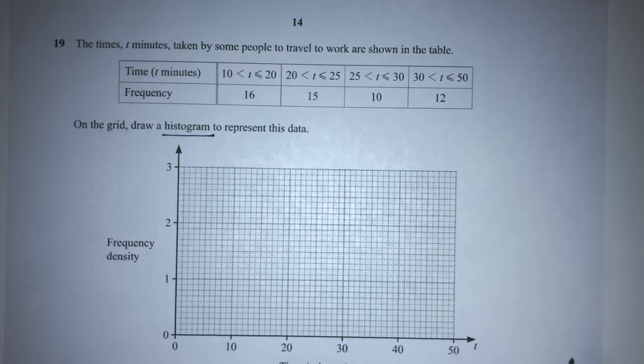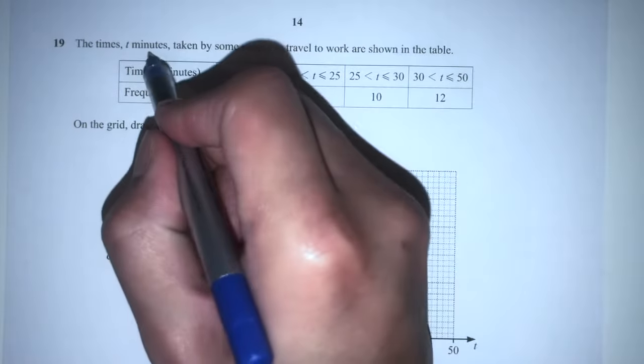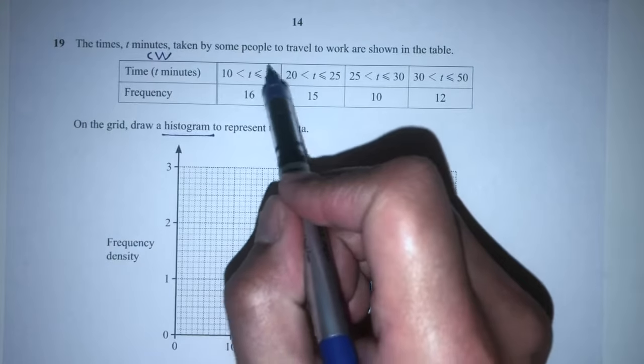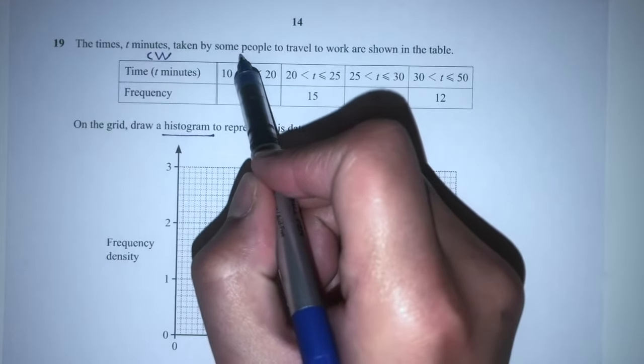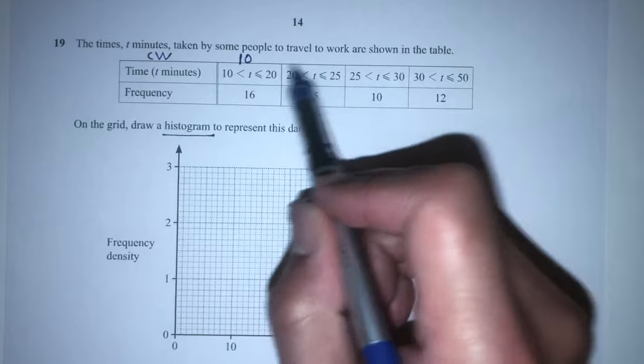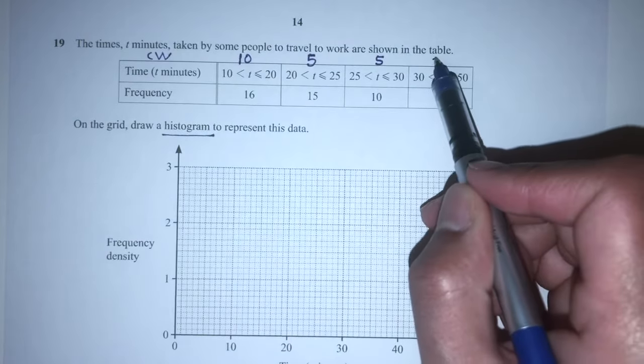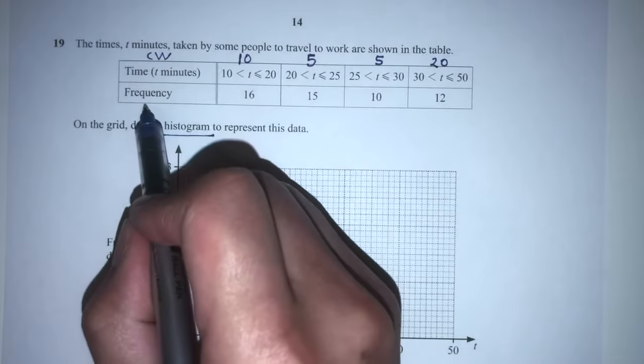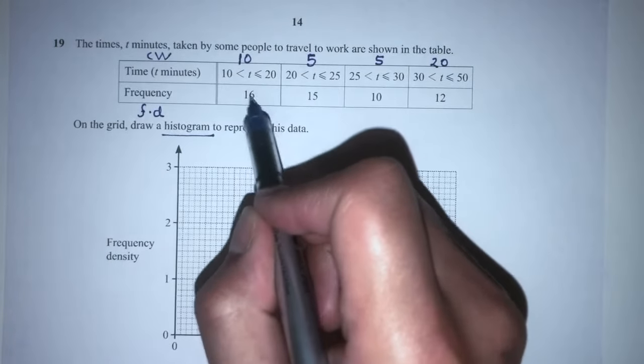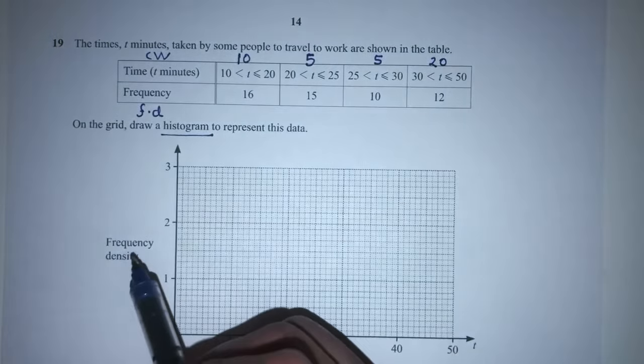So what is the class width? Let's find out. Class width, pretty easy. It is this value minus this value. So 20 minus 10 will be 10. This minus this will be 5. That will be 5 as well, and that should be 20. So frequency density will be frequency divided by the class width.